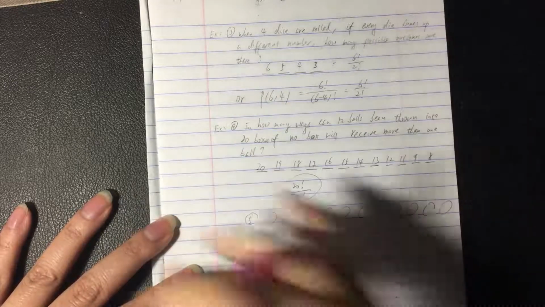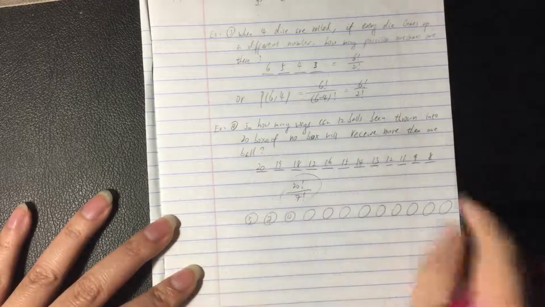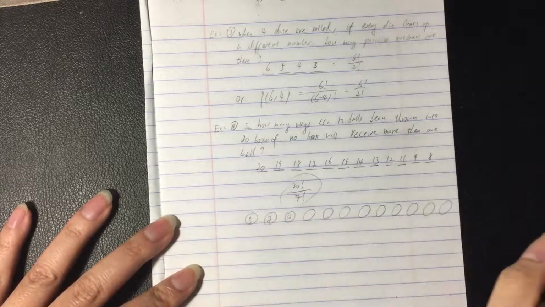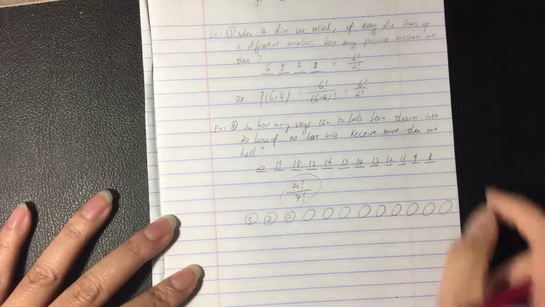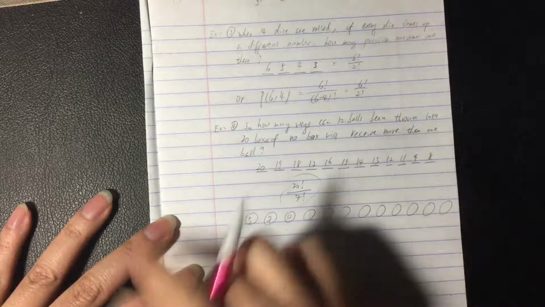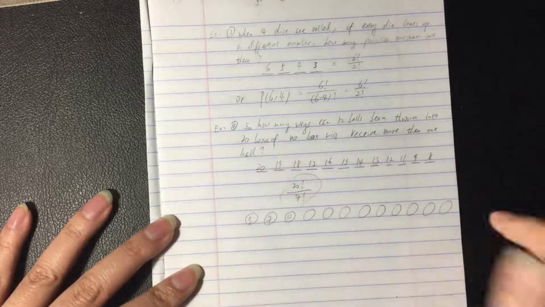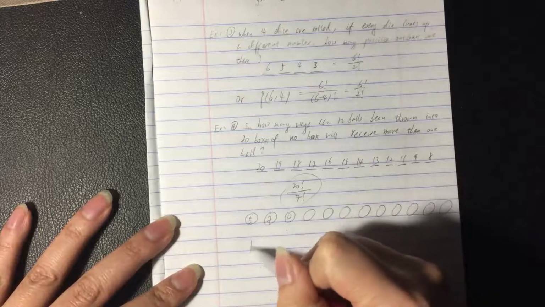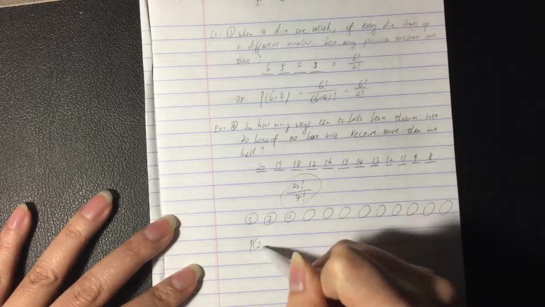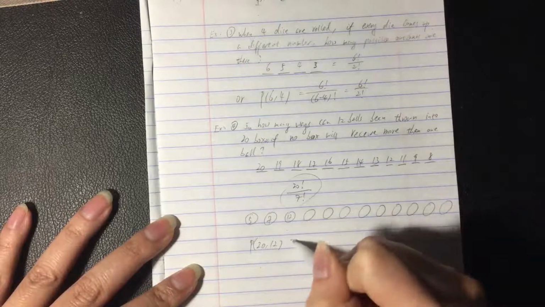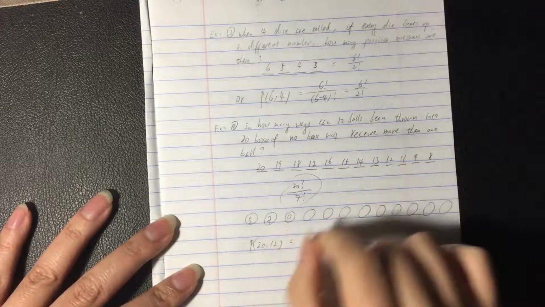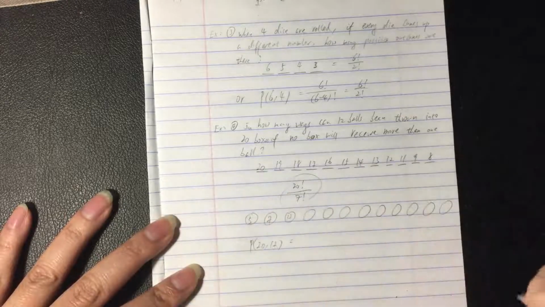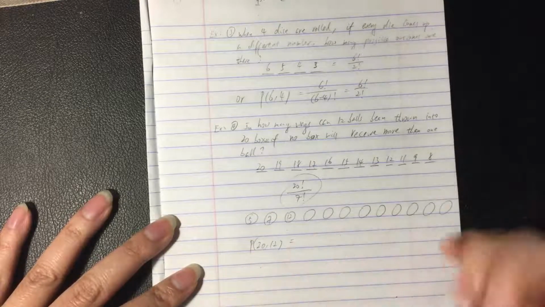So there are totally 20 boxes. We choose 12 numbers and assign them to the balls, which means I arrange 12 numbers out of 20 in a row. By the permutation rule, that's P(20, 12).